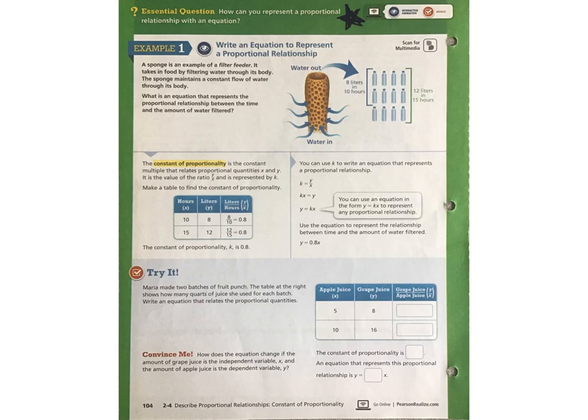So take a look at the picture. We can see from the picture that there is water going into the sponge through all those pores. You probably learned about this in science. And as it goes into the sponge's body, then the water is coming back out at a rate of 8 liters in 10 hours. We also know that a sponge can filter 12 liters of water in 15 hours. So in other words, the sponge is taking in all the water in the ocean and filtering out the food that it needs, and then basically spitting that water back out that it doesn't need to use in order to feed its body.